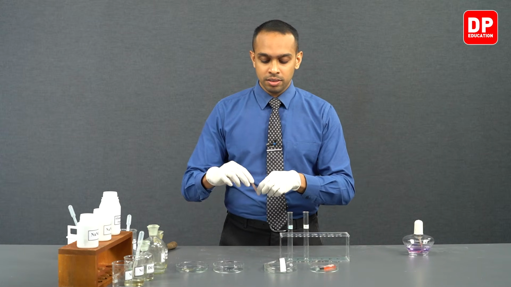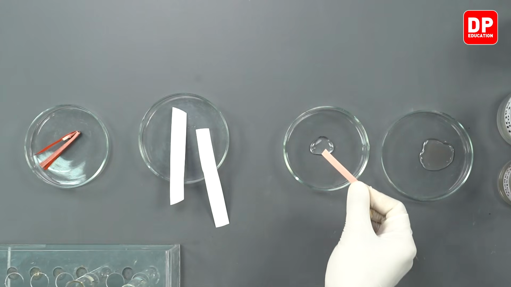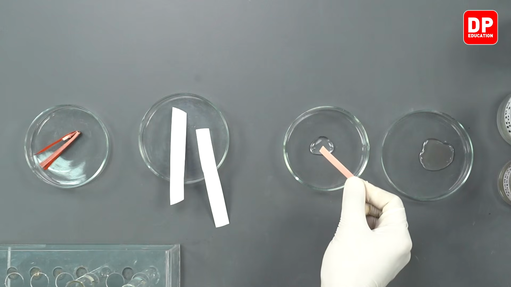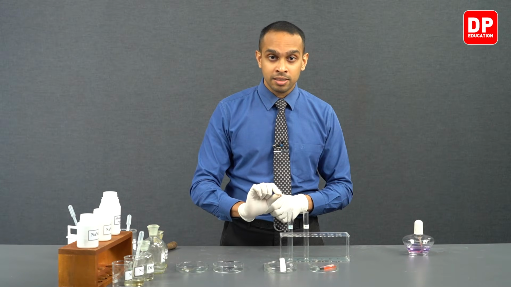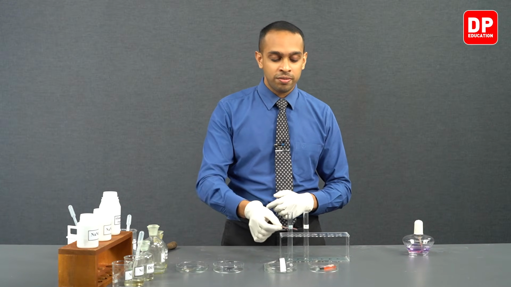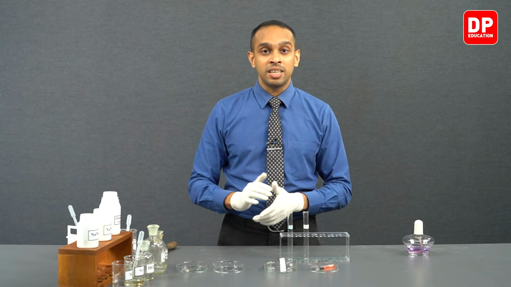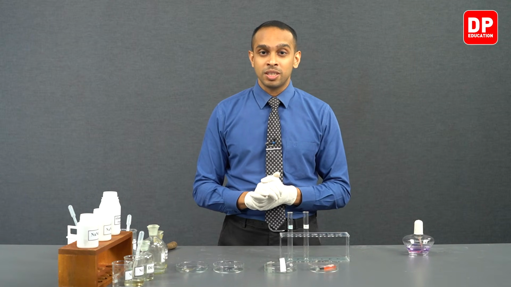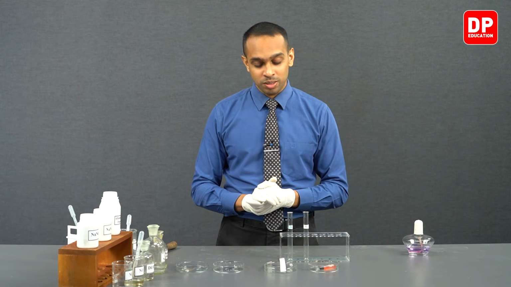We'll take this red litmus paper, quickly soak it in a little bit of water, and then hold it against the ammonia gas. So you can observe the red litmus paper turning blue in the presence of this ammonia gas that is produced.